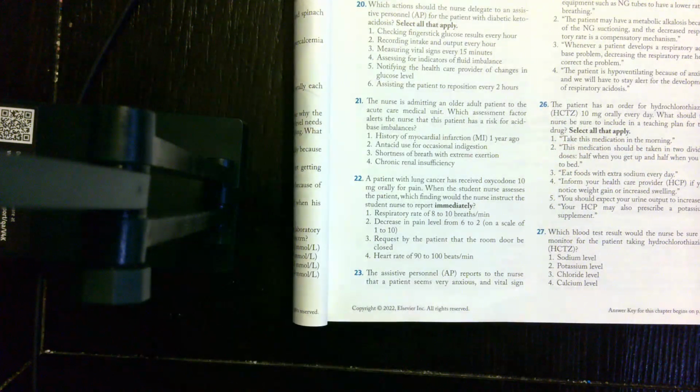21. A patient with lung cancer has received oxycodone 10 milligrams orally for pain. When the student nurse assessed the patient, which finding would the nurse instruct the student to report immediately? Is it going to be number 1, a respiration of 8 to 10 breaths per minute? 2, decreased pain level from 6 to 2 on a pain scale of 1 to 10? 3, request by the patient that the room door be closed? Or 4, a heart rate of 90 to 100 beats per minute? Now, which one do you guys think it is?